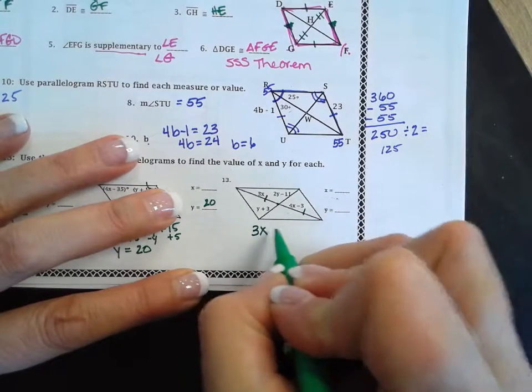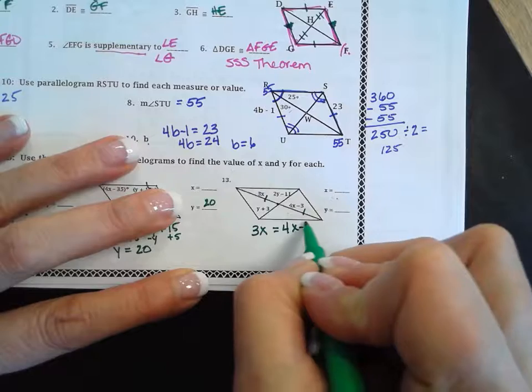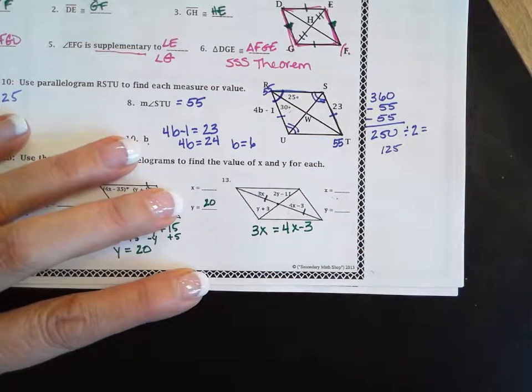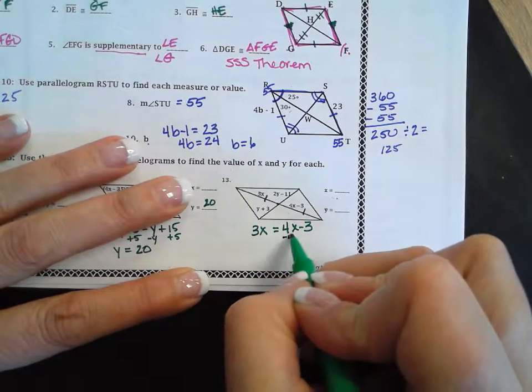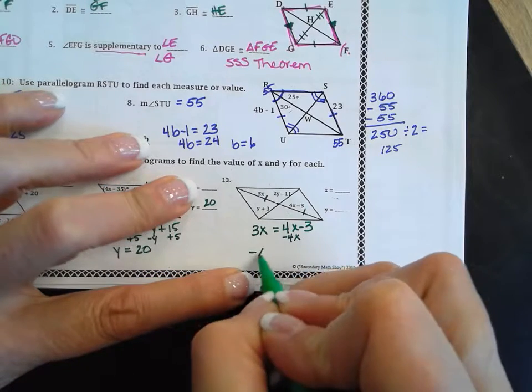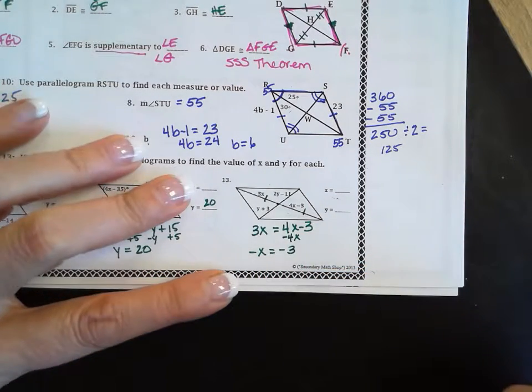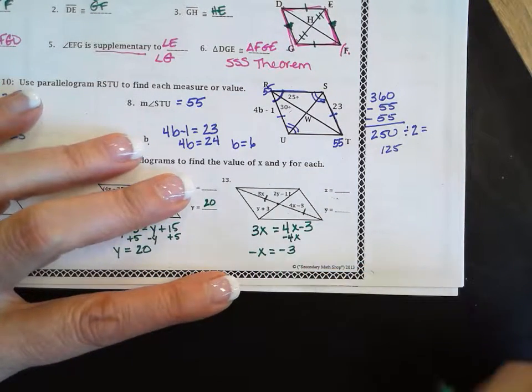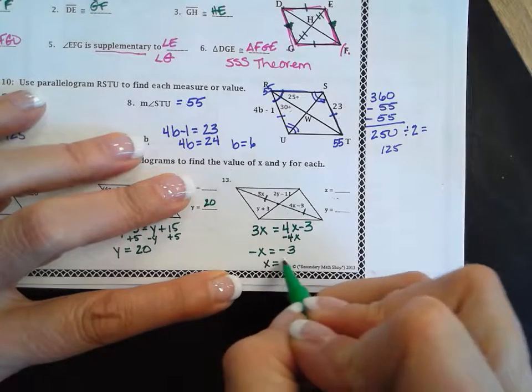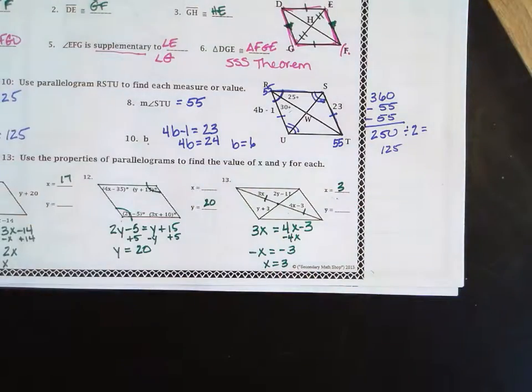So that makes 3x is equal to 4x minus 3. If I subtract 4x, I'm going to get negative x equals negative 3. So what does that make x equal to? Good?